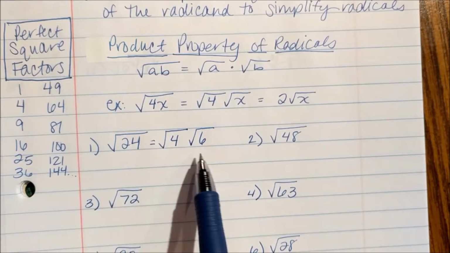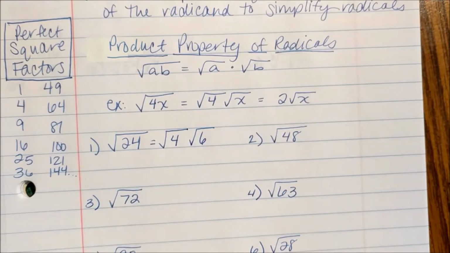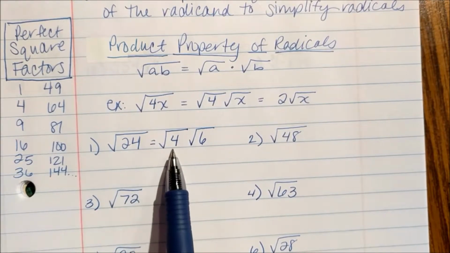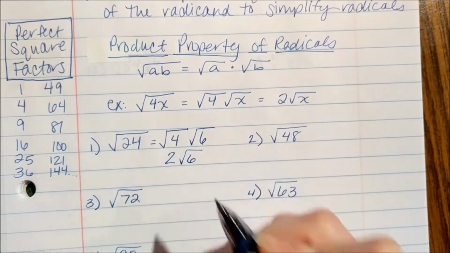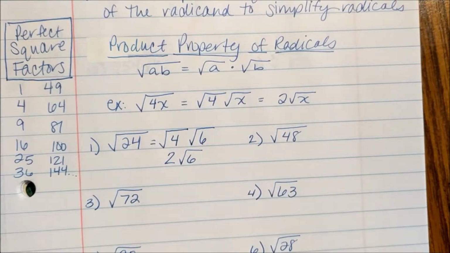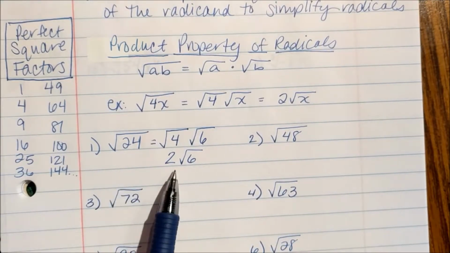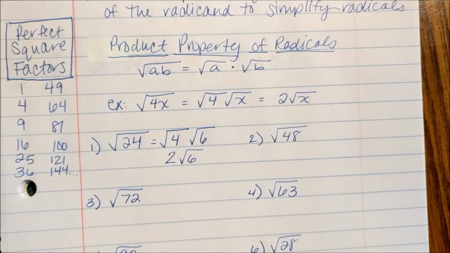The reason I chose 4 and 6 instead of, say, 3 and 8 or 2 and 12 is because 4 is a perfect square. So when I simplify this, the square root of 4 is 2 times the square root of 6. So in simplest radical form, the square root of 24 is 2 square root of 6. Basically, we're pulling out any perfect square factors from these radicals in order to get them in simplest form.